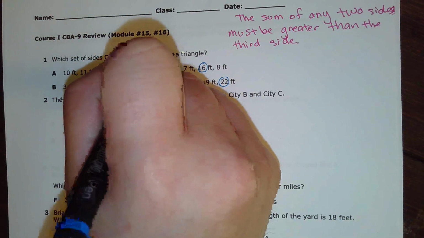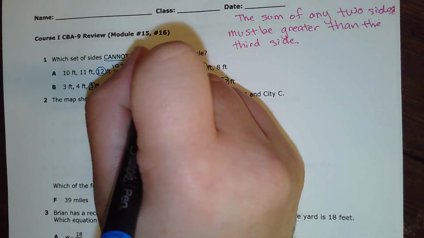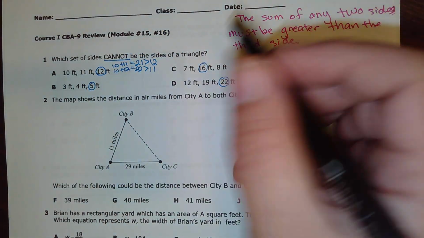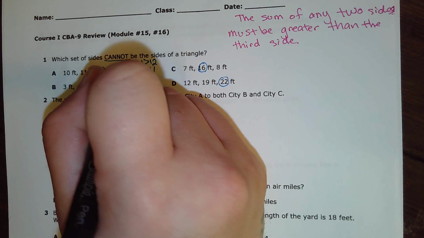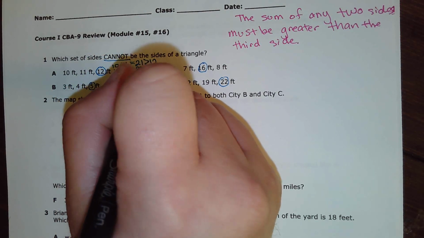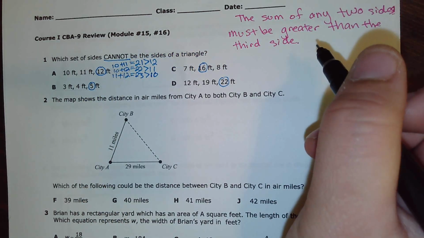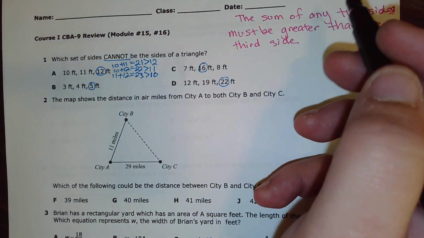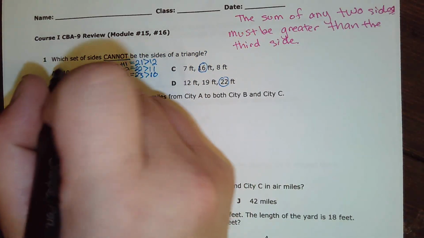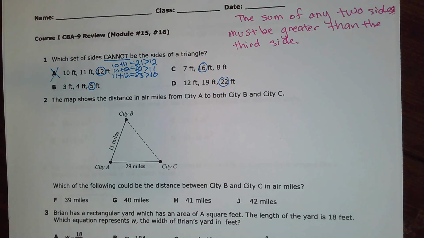That's going to give me 22. 22 is greater than 11, so that's still a triangle. We'll do 11 plus 12. That's going to give us 23. 23 is greater than 10. So we know that these three sides will ultimately make a triangle. We're looking for which three sides won't make a triangle. So that's not going to work.